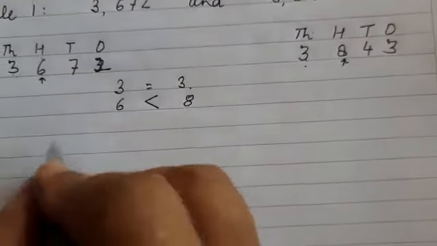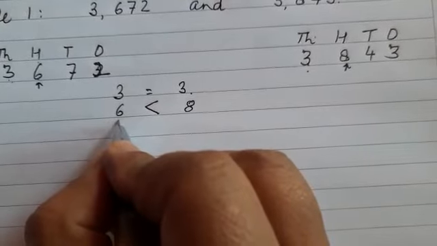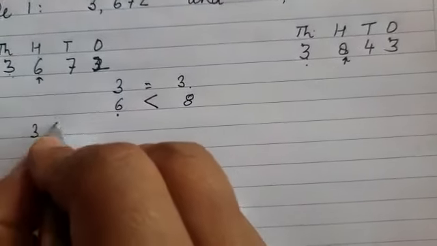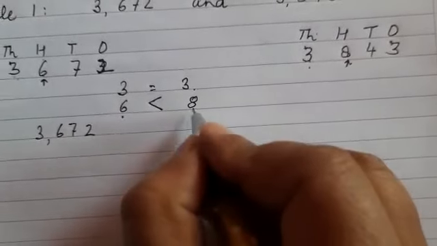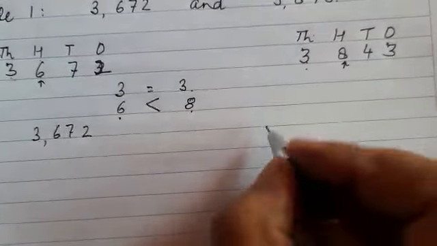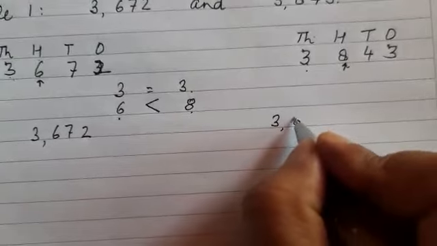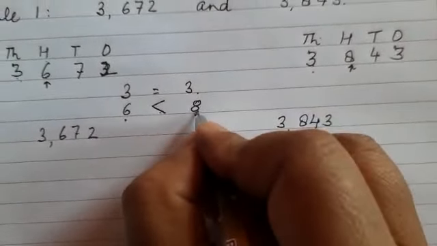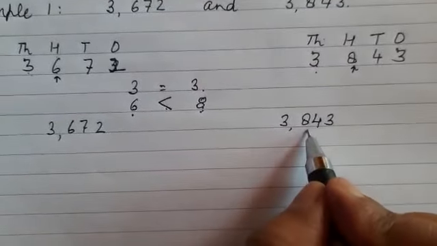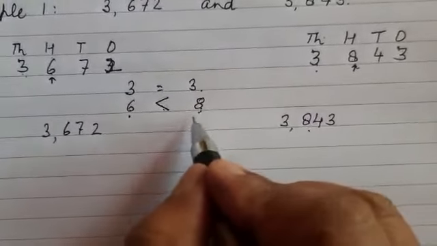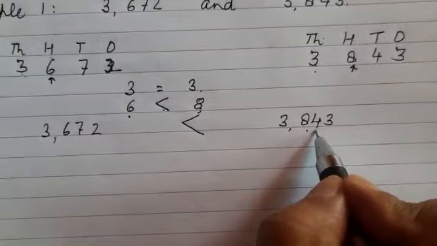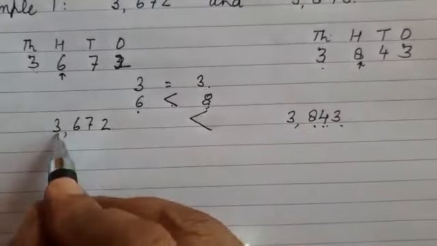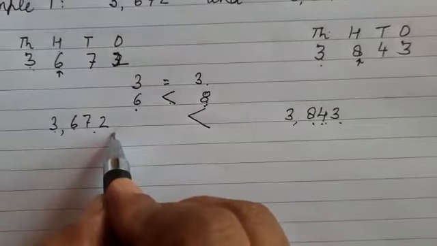The digit 6 is in 3672 and 8 is in 3843. Since 8 is greater than 6, 3843 is greater than 3672.